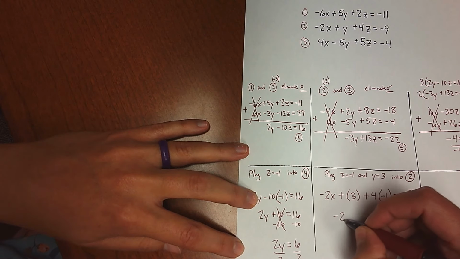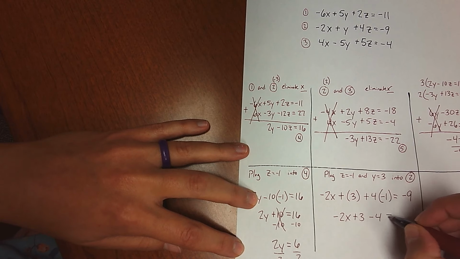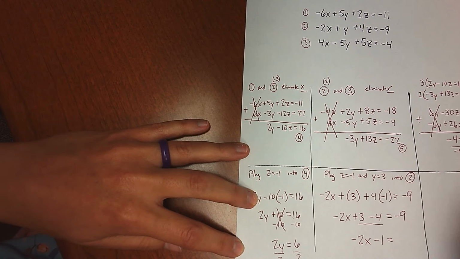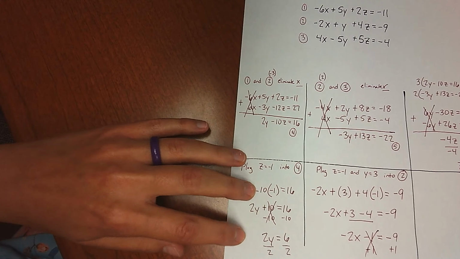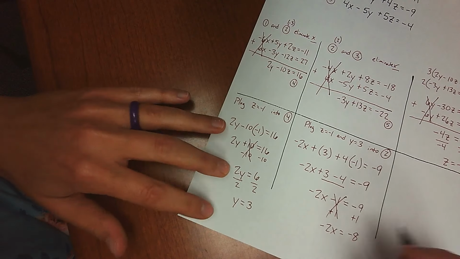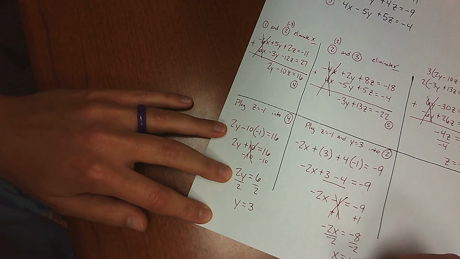So this will give me -2x plus 3, and then 4 times -1 is -4, so -4 equals -9. Combine like terms, that's going to give me -2x minus 1 is equal to -9. And then I'm going to add 1 to both sides. Cancel out. That will give me -2x is equal to -8. And then divide both sides by -2, and that will give me x equals +4.